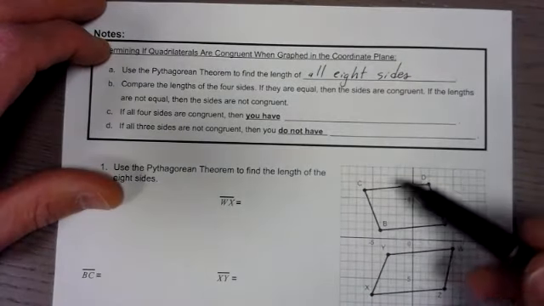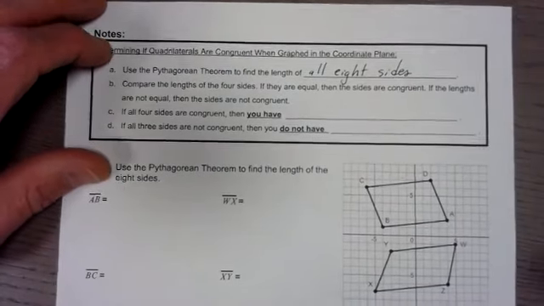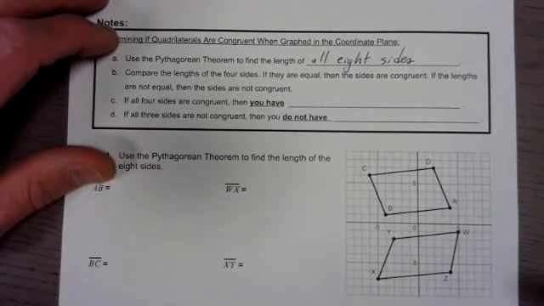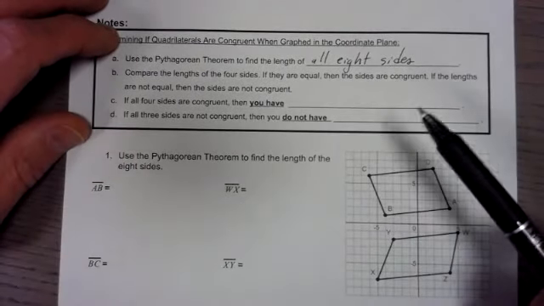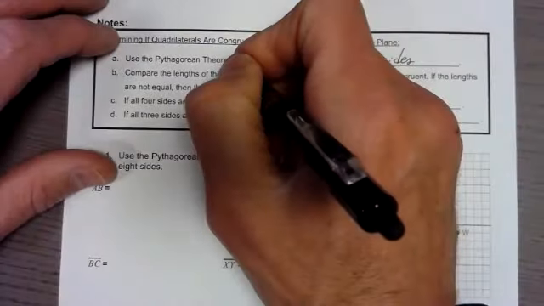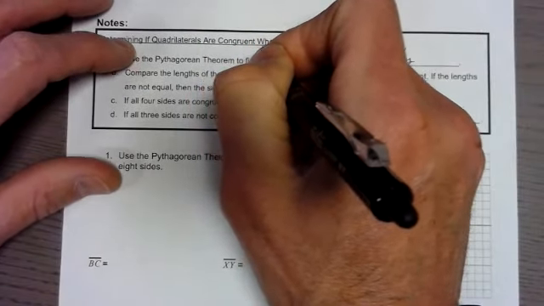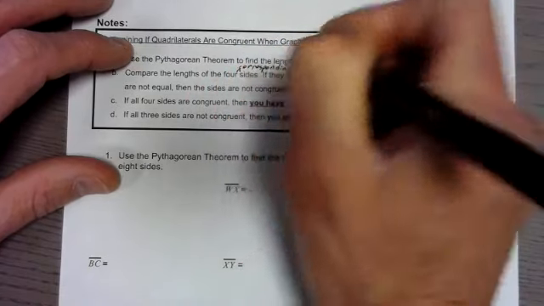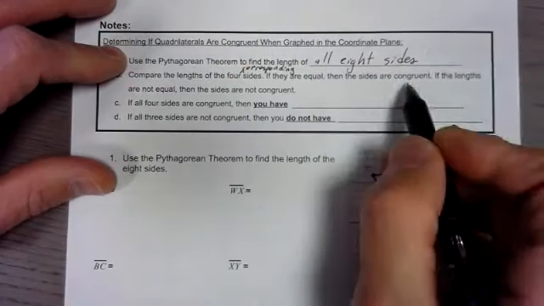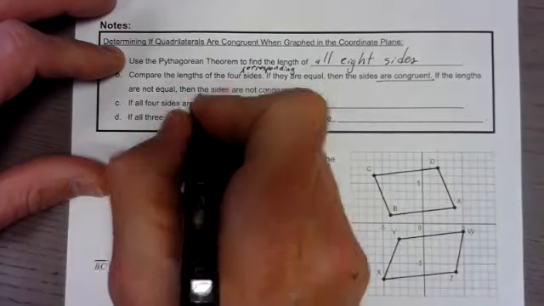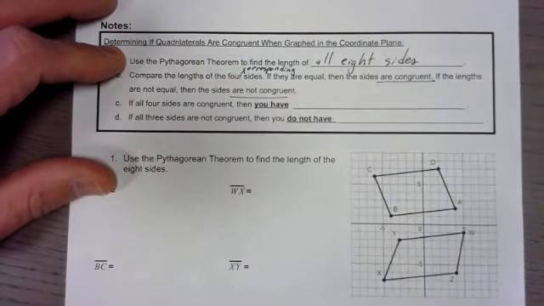Because we have 4 sides in each quadrilateral, we want to determine if they are the same length. Compare the lengths of all 4 corresponding, or matching, sides. If they are equal, then the sides are congruent. If the lengths are not equal, then the sides are not congruent.